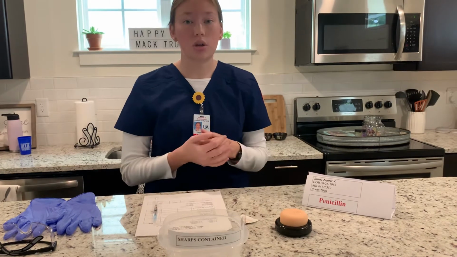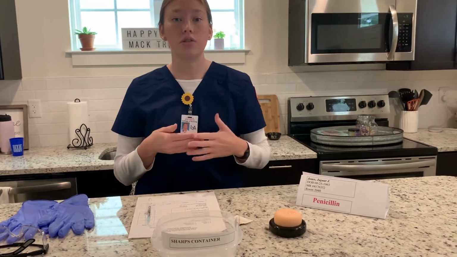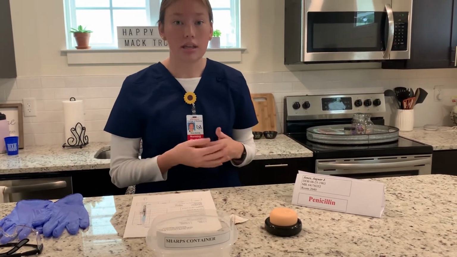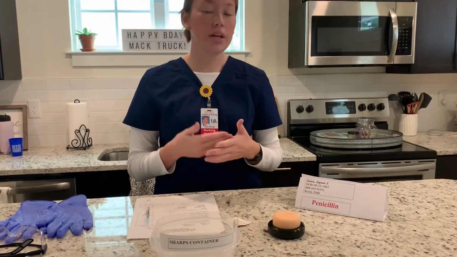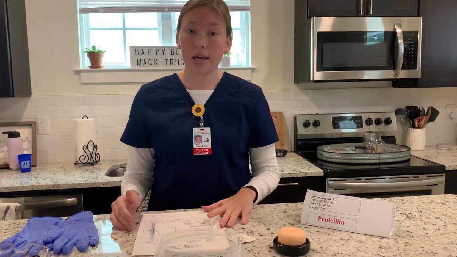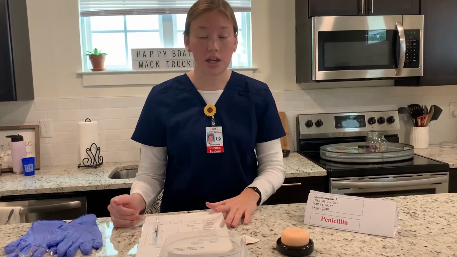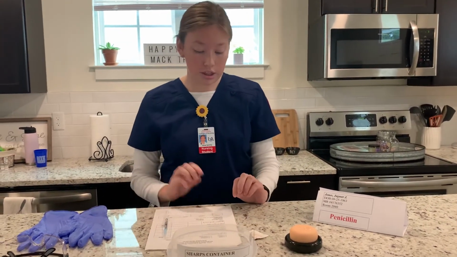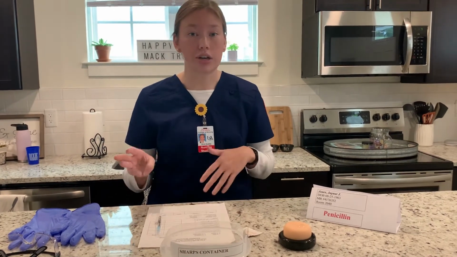Now I would ask Mr. Jones if he has any other allergies or if he knows his reaction to his allergies. I would also do any other pre-administration assessments for this particular medicine, heparin, before administering the medication. So now I'm going to do the third and final check for accuracy.